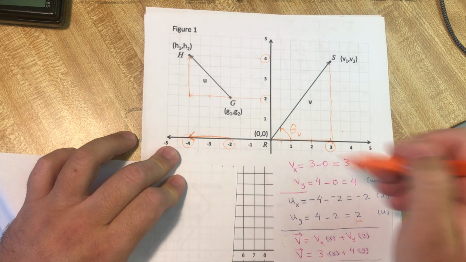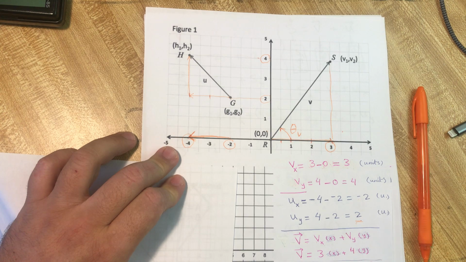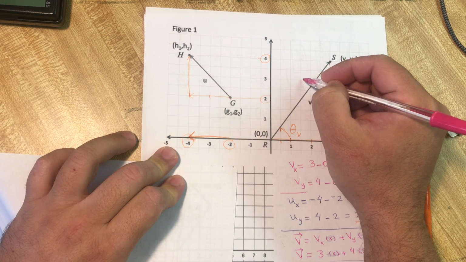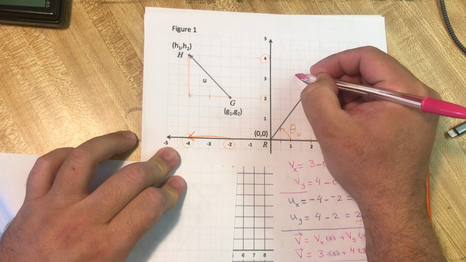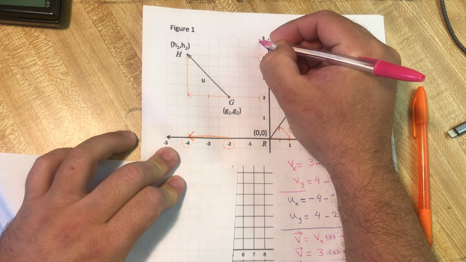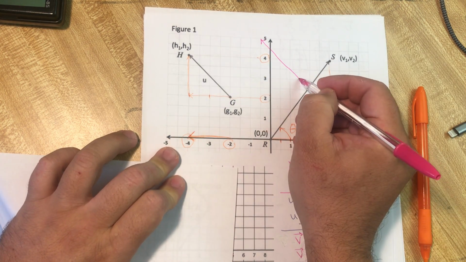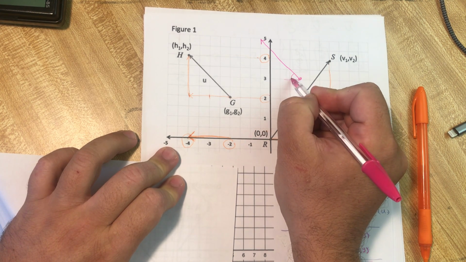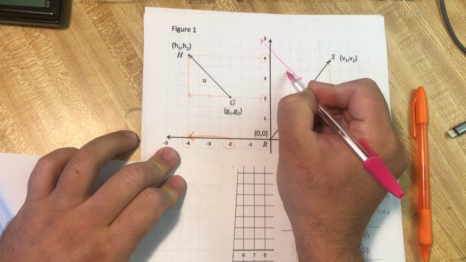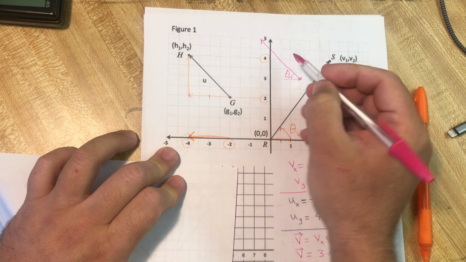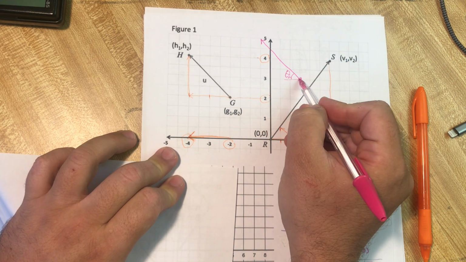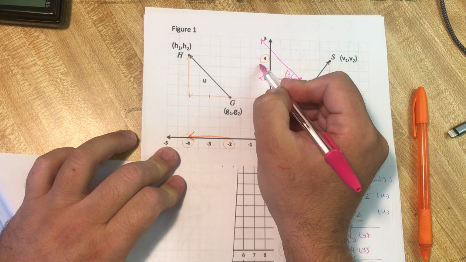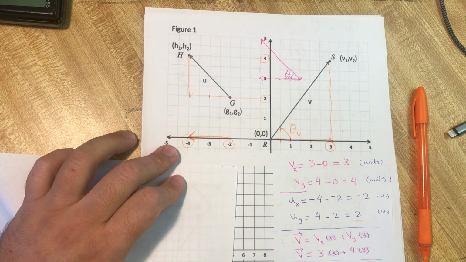It's easy, for example, to draw the vector u from here to here, since it has its angle, its direction theta u, and length. It is 2 units in negative x direction and 2 units in positive y direction.